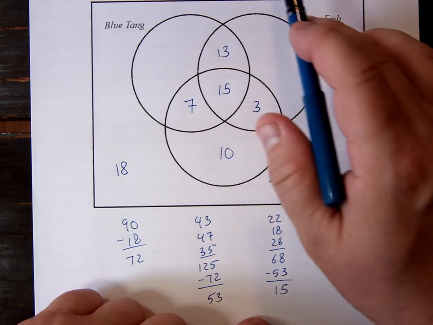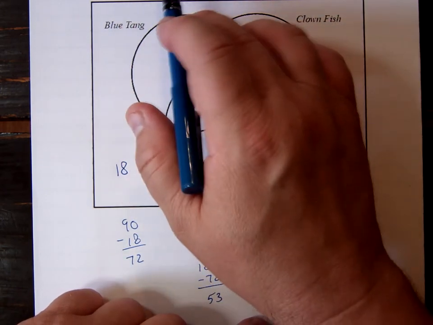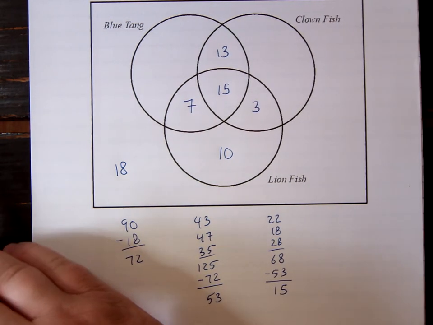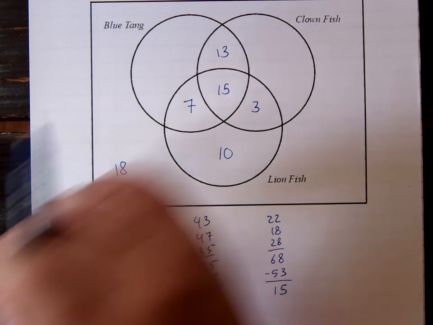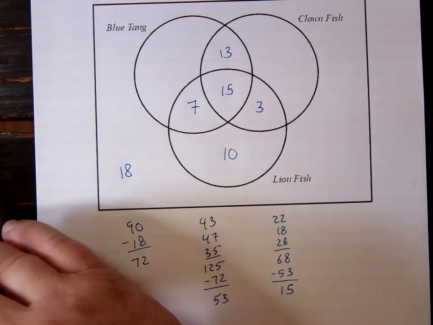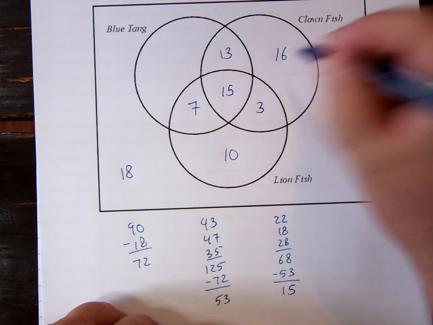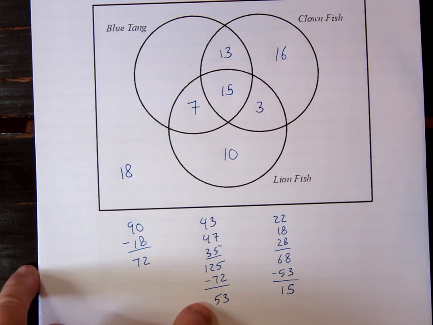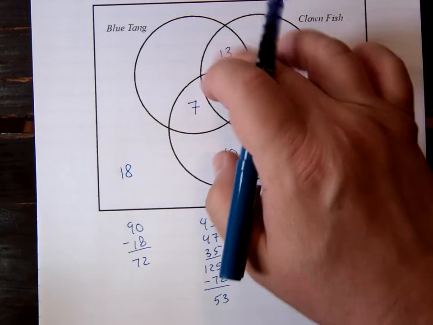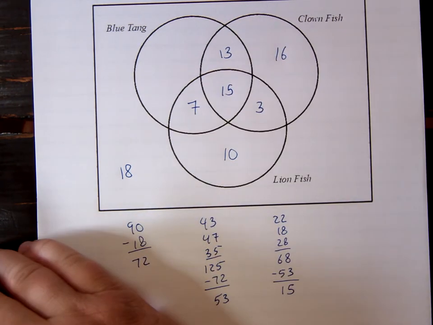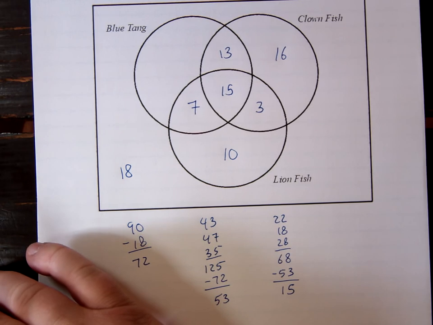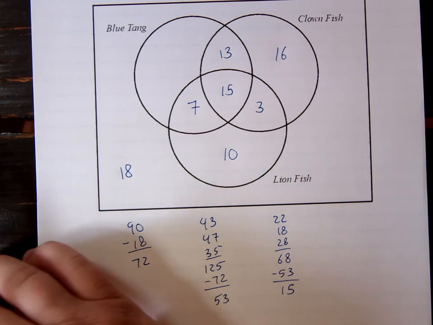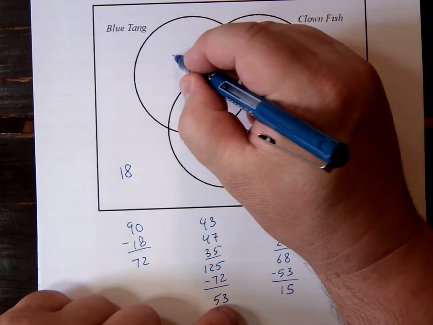And then 47 on a clownfish. 13, 15, 3, 31, 47 minus 31, 16 on only a clownfish, and then 43 on a blue tang. Add up what we know, 13, 15, 7, 43 minus the 35, 8.